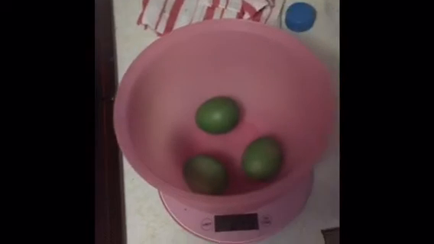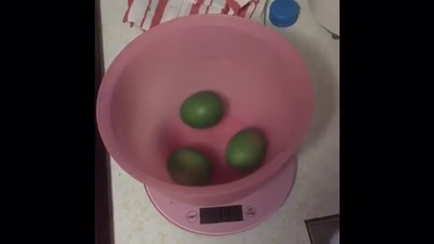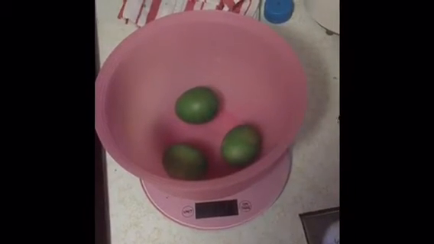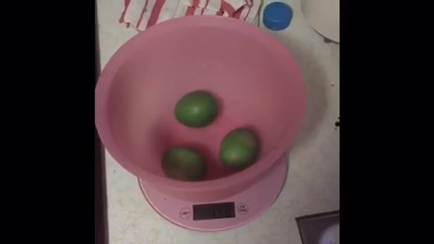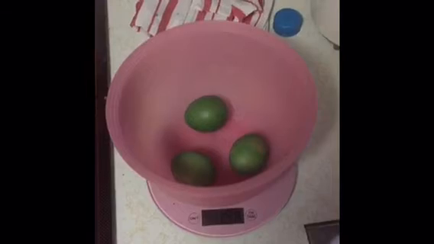That's at 0 grams. 1, 2, 3. It doesn't appear that they've gained any mass. Right? Okay, well let's check this out. Let's break one open. Let's break one of these bad boys open.